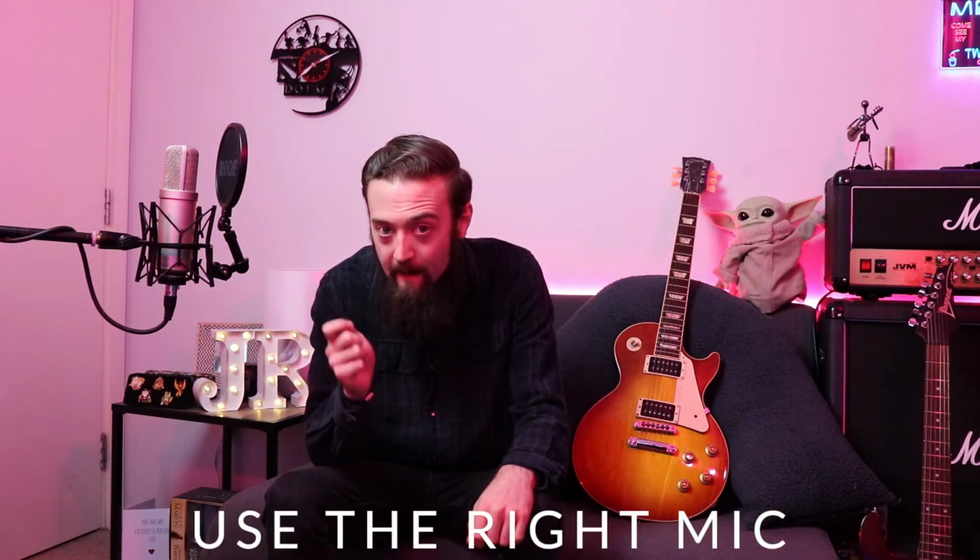Now, getting audio right at the source means picking the right mic for the right job. Today, we're going to have a look at 3 different microphones. We're going to have a look at a very common stage dynamic microphone. We're going to have a look at a broadcast quality dynamic microphone. We're also going to have a look at a valve condenser mic.